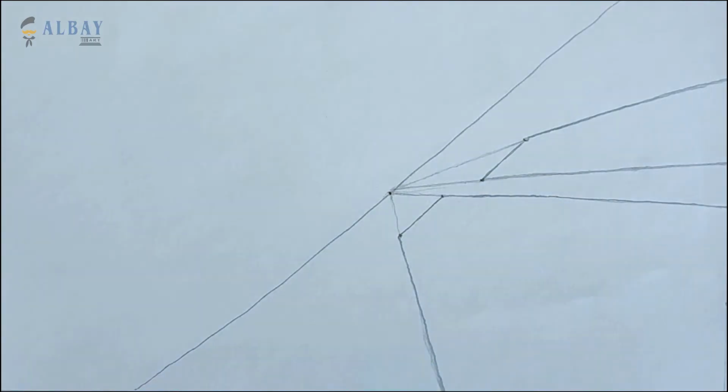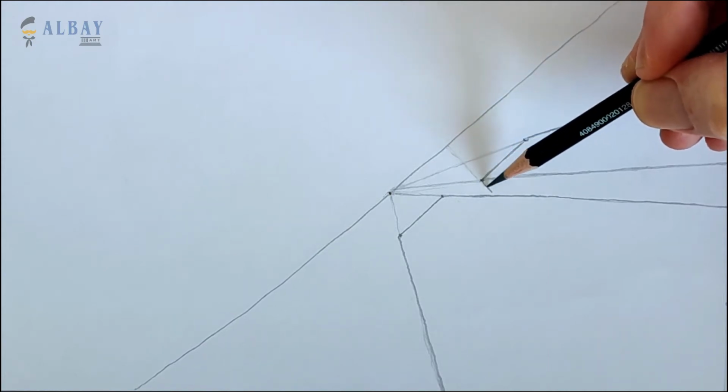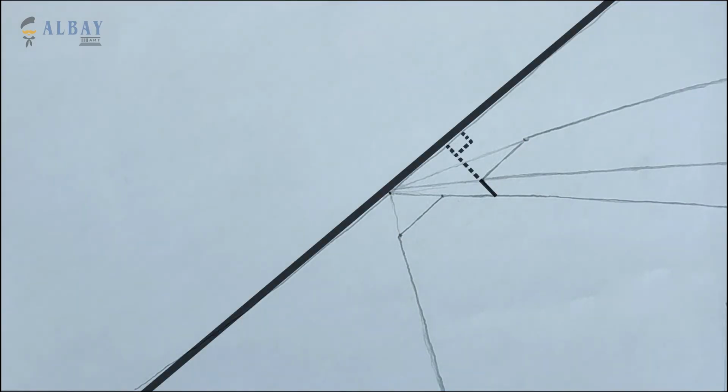Good. Now I'm going to draw the side of the building. There's a small detail here that's important. Please watch carefully. Did you notice? Okay, let me explain. The line along the side of the building should be at a right angle to the horizon line.